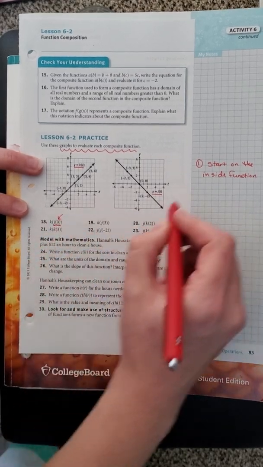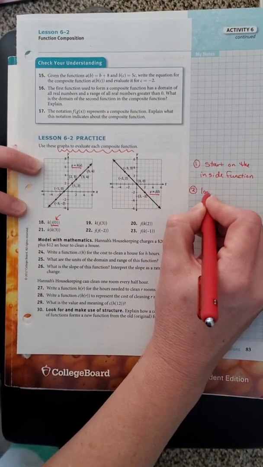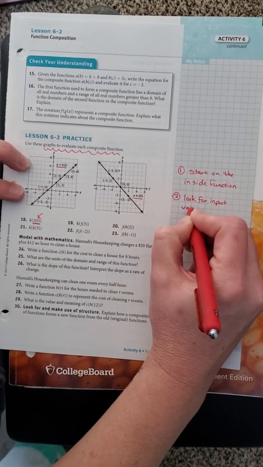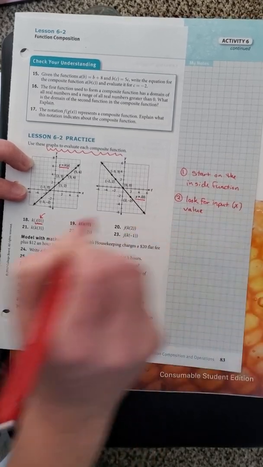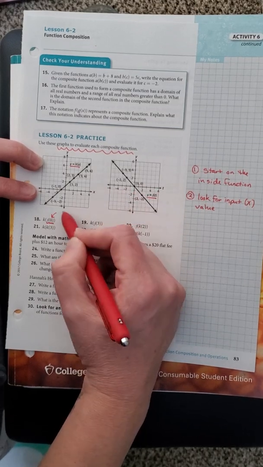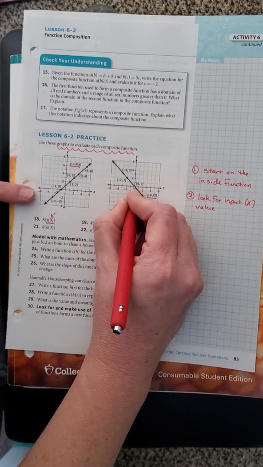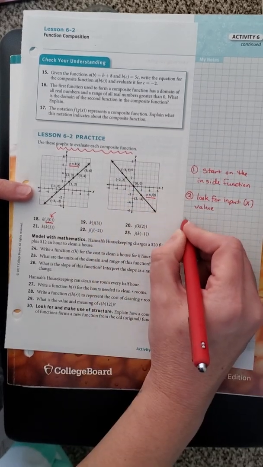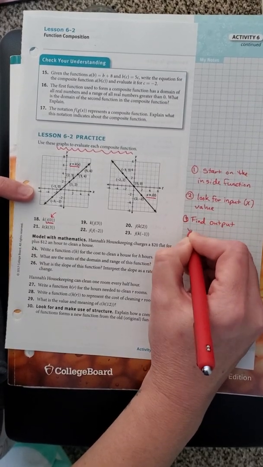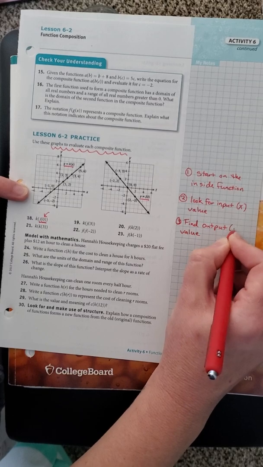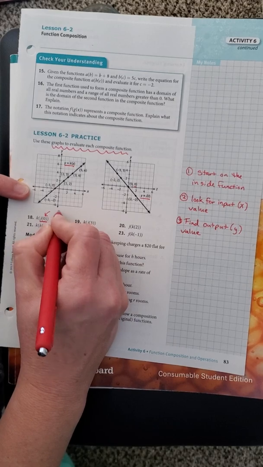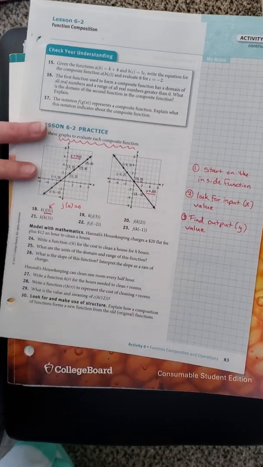And this is our input. So look for the input value. Remember, input is also called your x value or your horizontal axis. So we're going to the horizontal axis, right? We're going to find the number 0, which is right here. And then we find the output value, and that would be our y value. So at 0, the output is 0. Okay, so j of 0 is 0, but we're not finished.